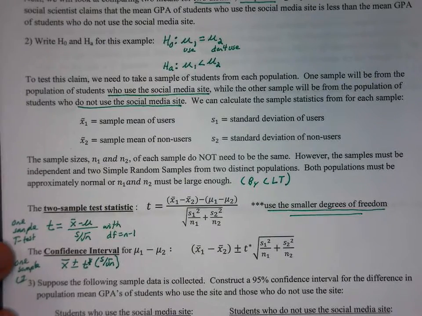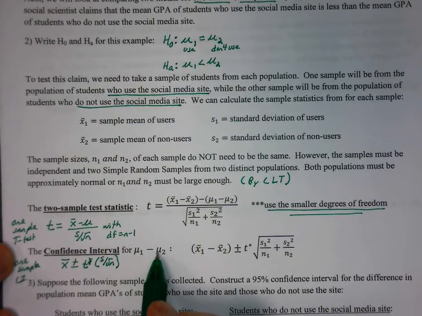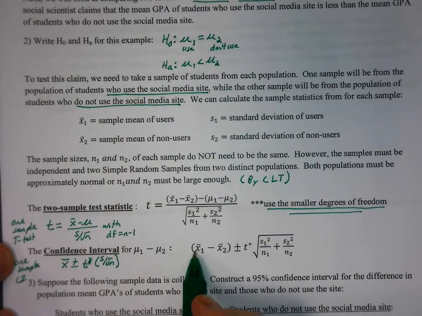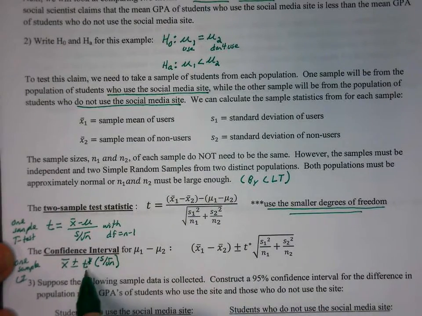Okay, so now, because we have two samples, we're not just taking x bar and adding or subtracting the margin of error. We're trying to do a confidence interval for the difference in the population means. So now you have to find the difference in the sample means, x bar 1 minus x bar 2, plus or minus t star. Notice how that's the same.